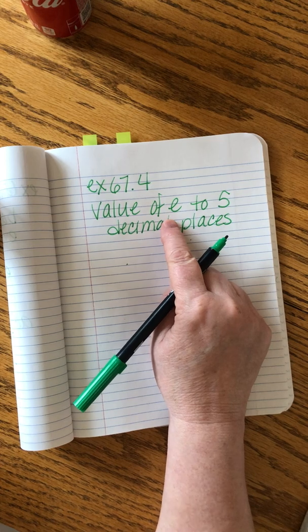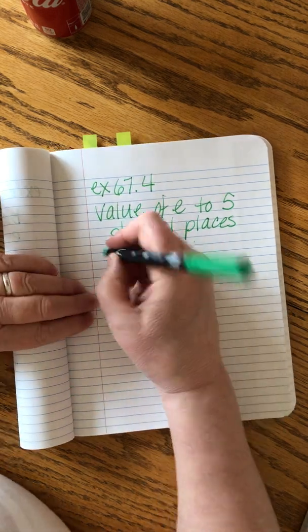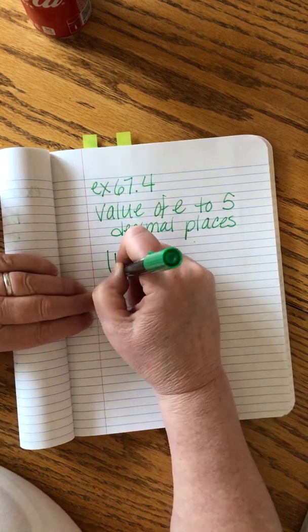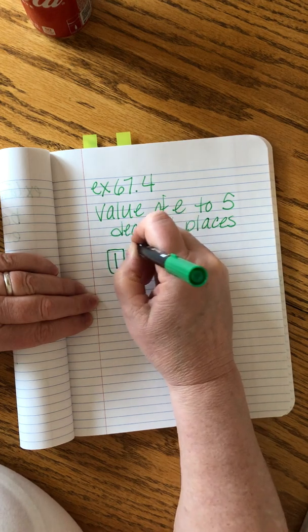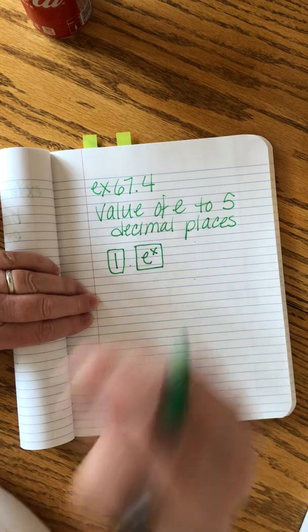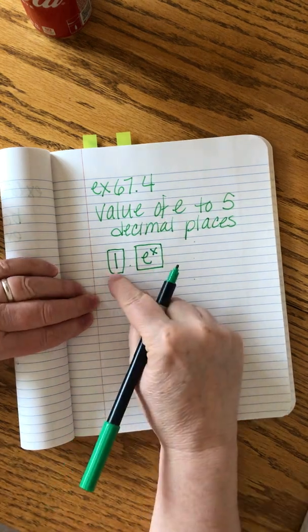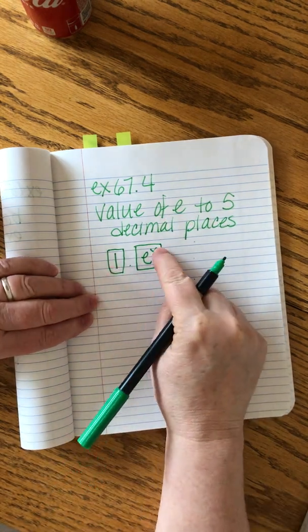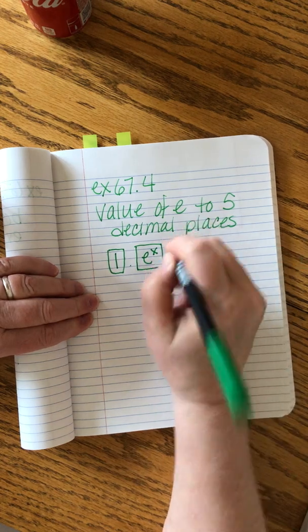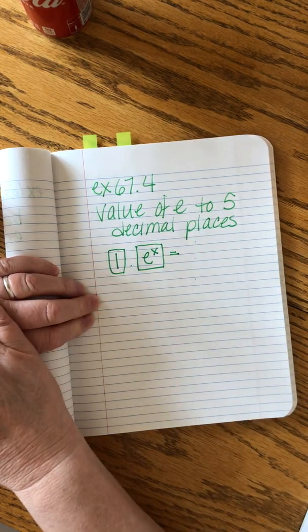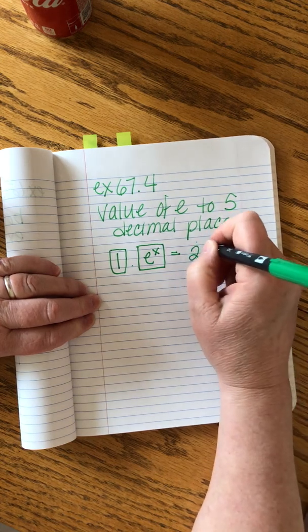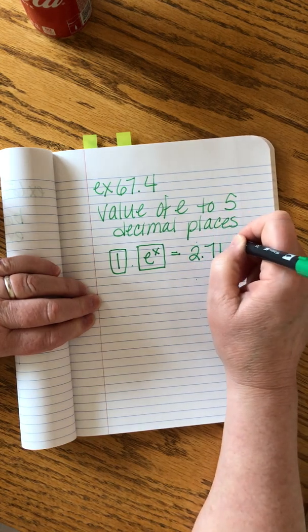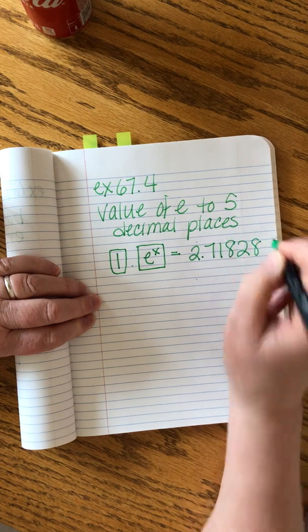So what we do is we enter 1 on the calculator, and then we hit that. That's instructing the calculator to use an exponent of 1 on e, and that will give us the value of 2.71828.